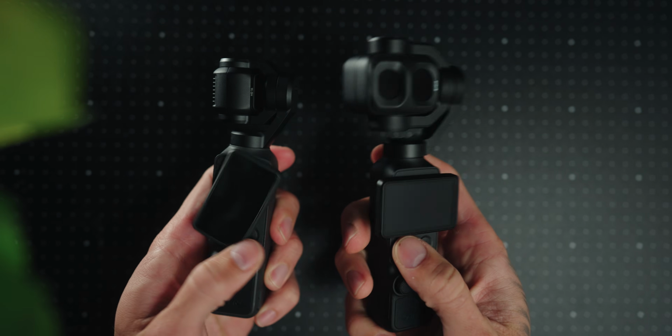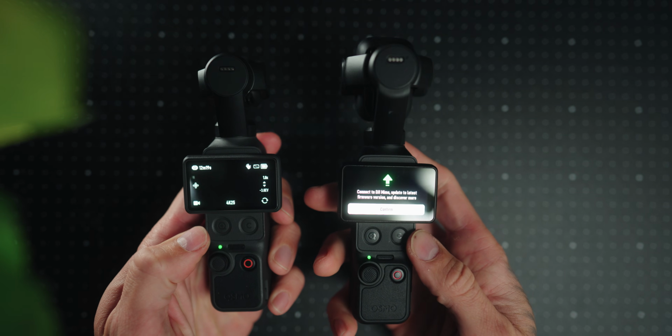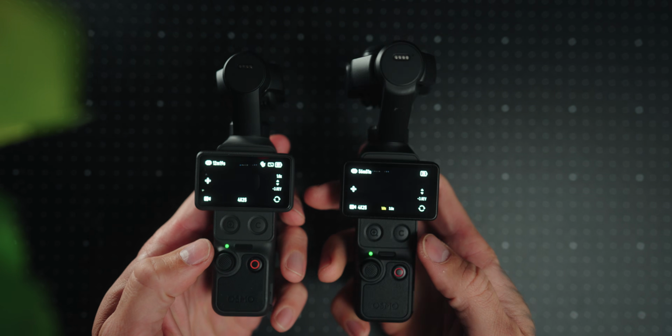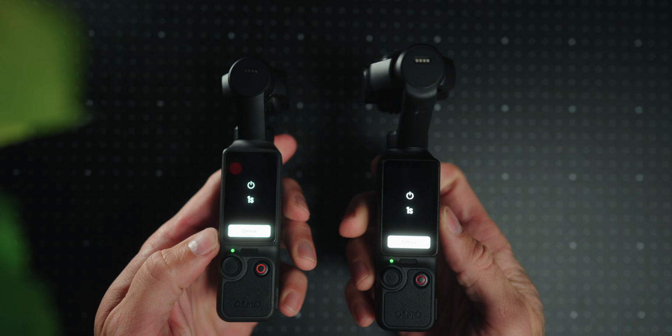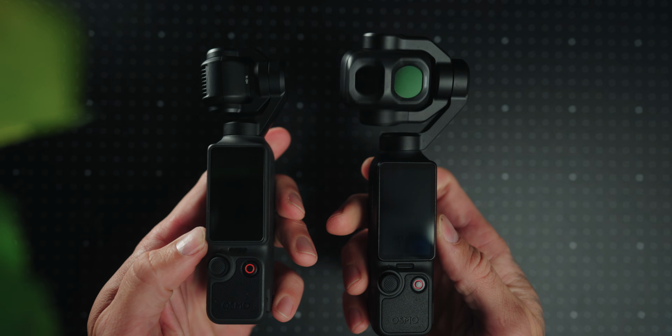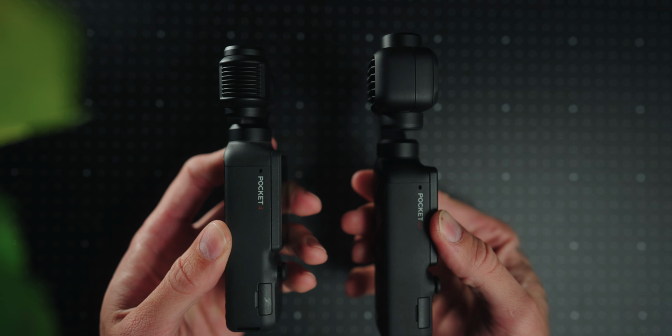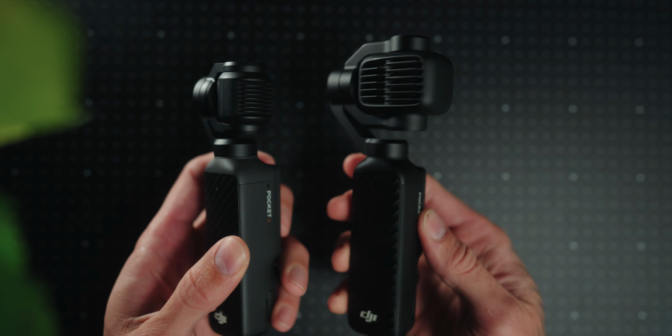Now look, in terms of the build design, they're very similar. The bodies are pretty much the same size. You can use the Pocket 3 and Pocket 4 accessories on the Pocket 4P. Absolutely everything on this is pretty much the same, and it's just a great thing that you can use the cages and accessories that you've already pre-bought for the Pocket 3 or the Pocket 4 with the Pocket 4P.